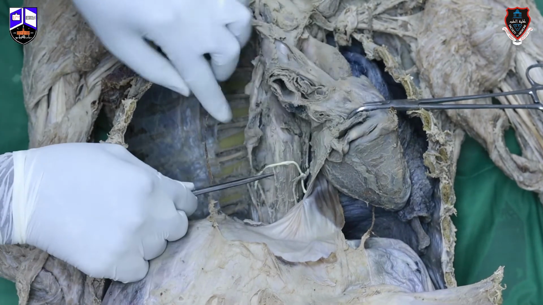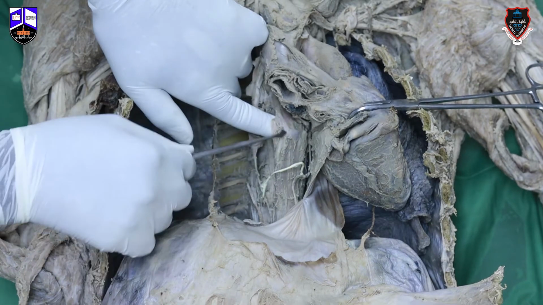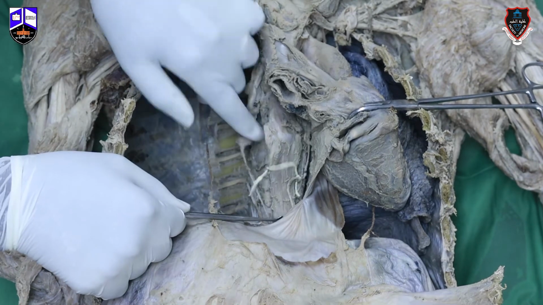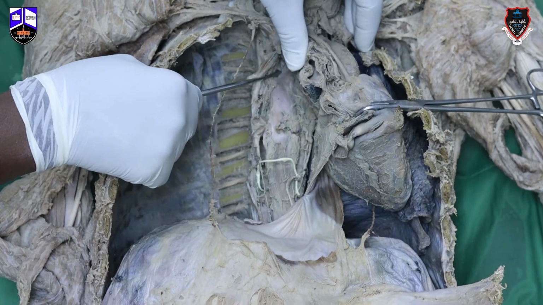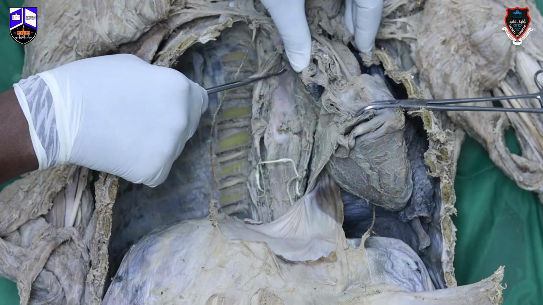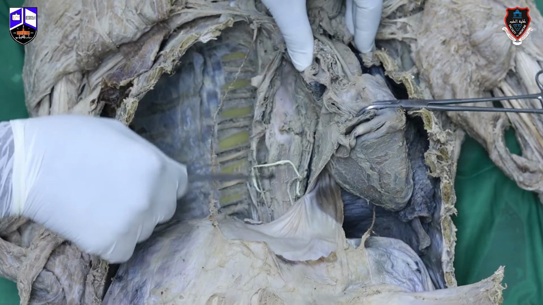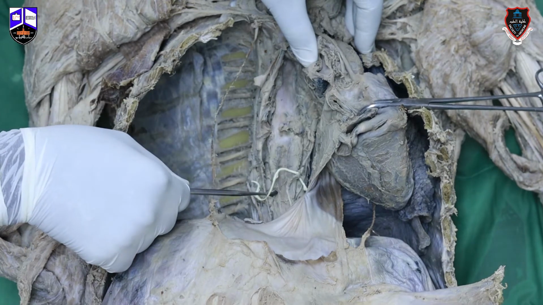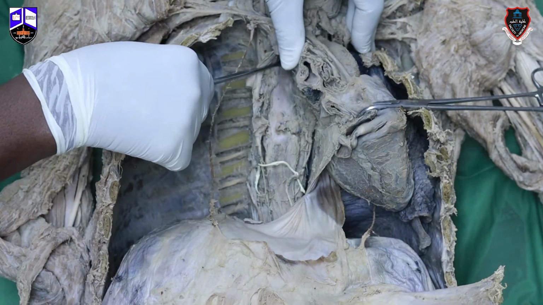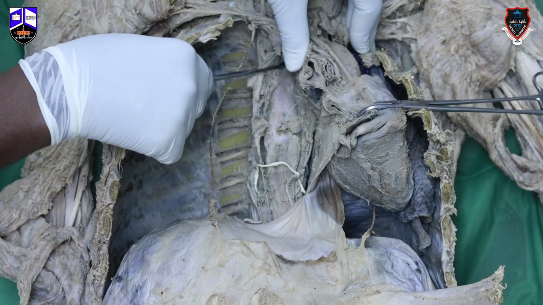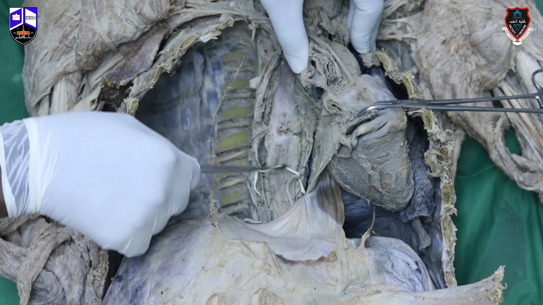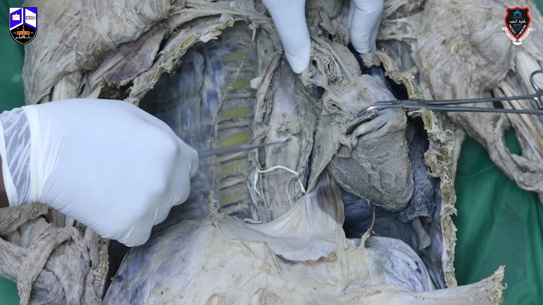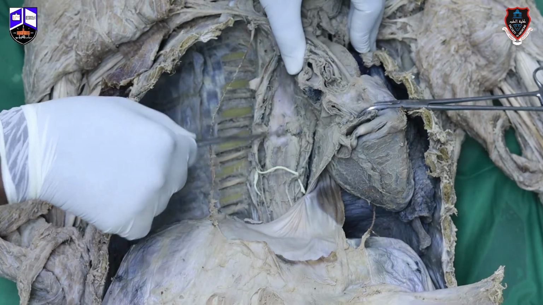Here we can see the esophagus descending downward from the superior mediastinum to be in the inferior mediastinum. In the superior mediastinum, it was the most posterior structure, and here it lies just behind the heart and the pericardium.